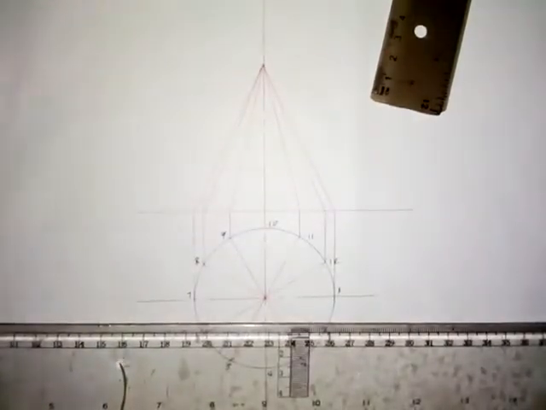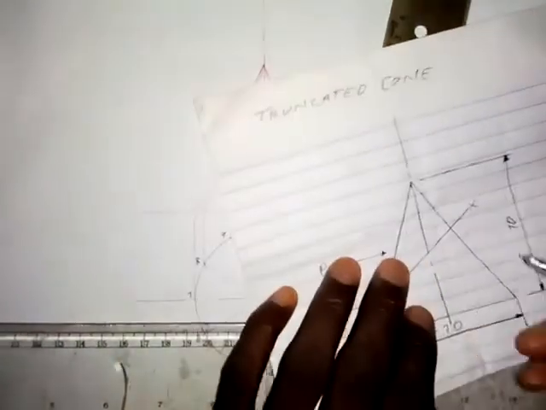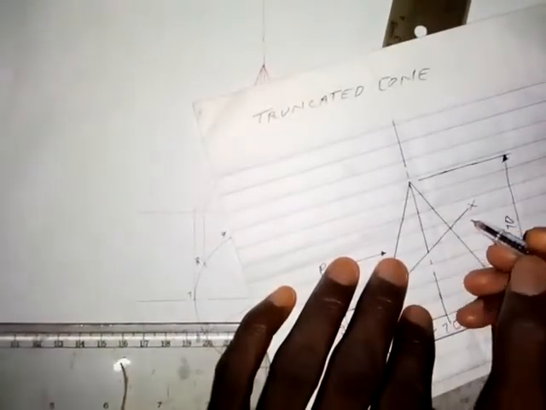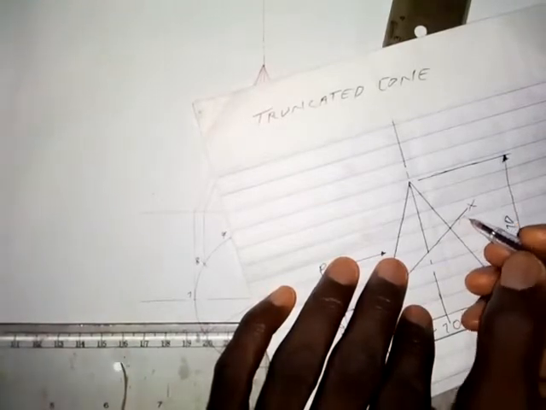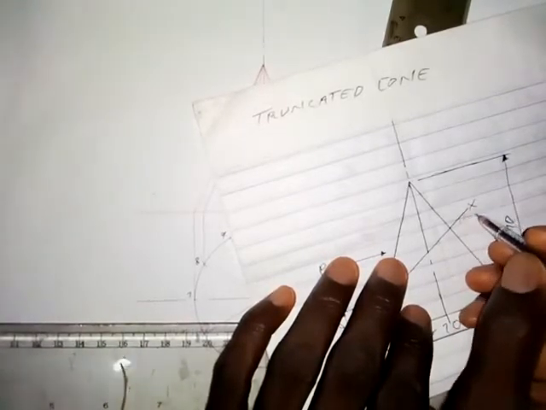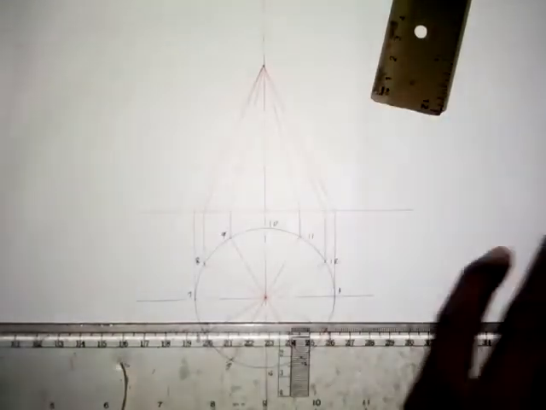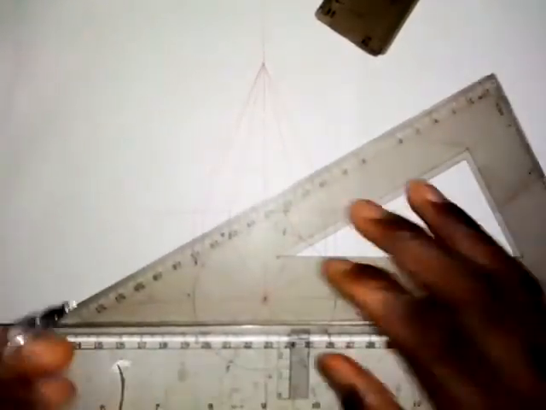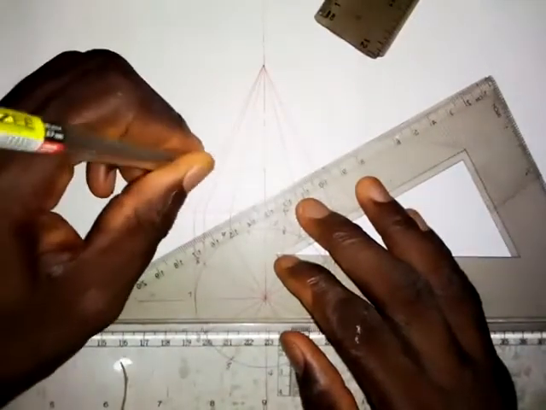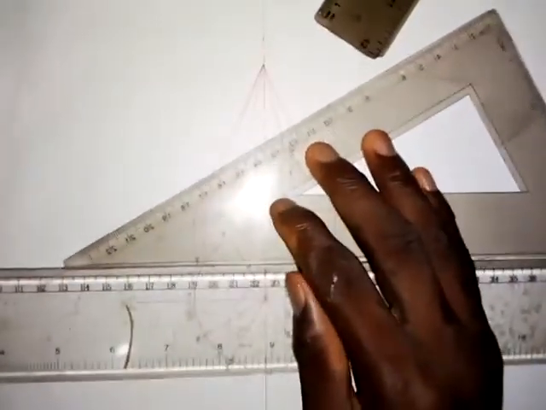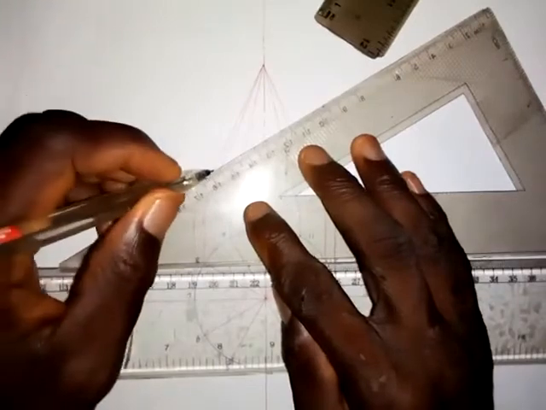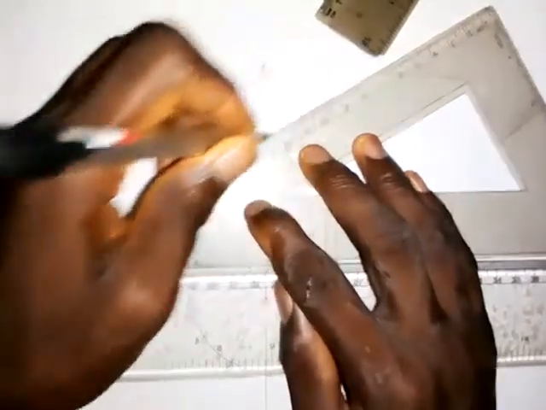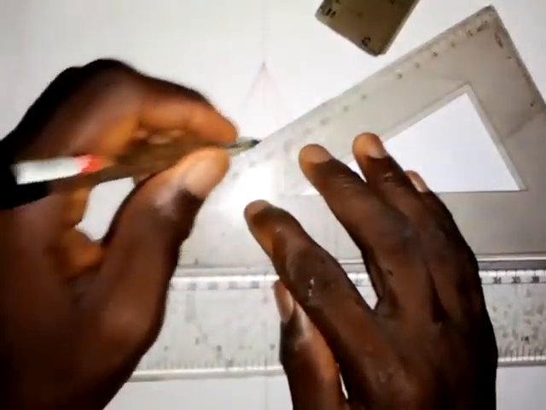So the cutting plane is inclined at angle 30 degrees. So this angle is 30 degrees. So it is inclined at angle 30 degrees. So I will take my set square and bring it to this point here. So I use the 30 degree side of my set square, and then I will draw the cutting plane. So this is the cutting plane.